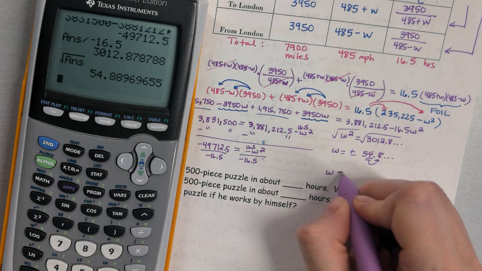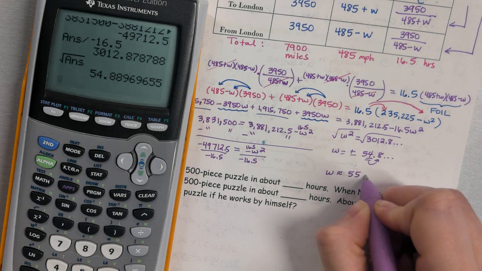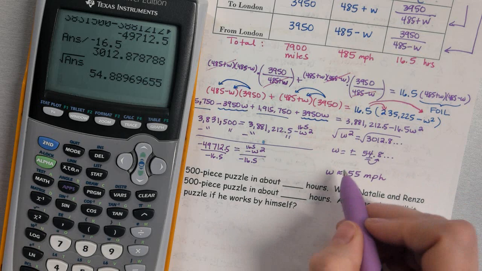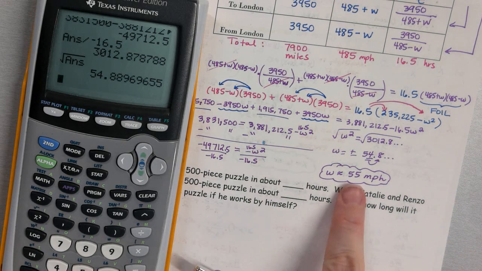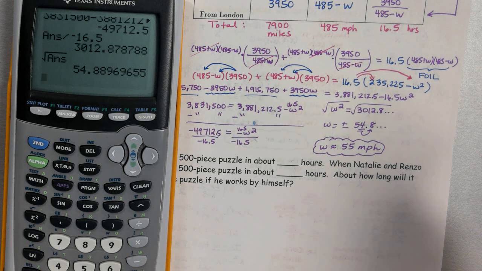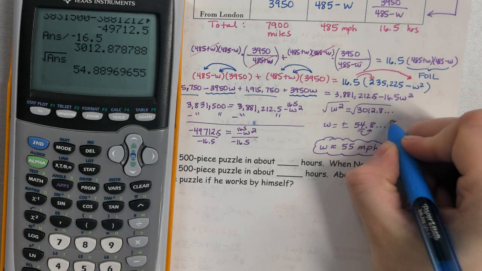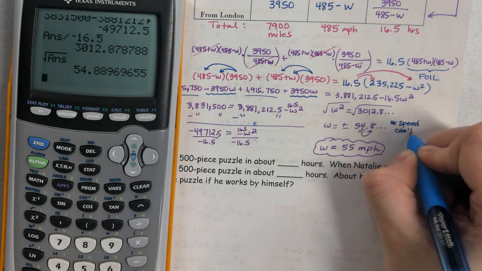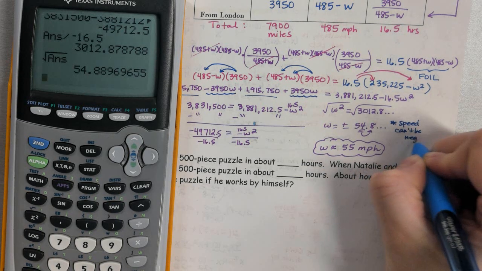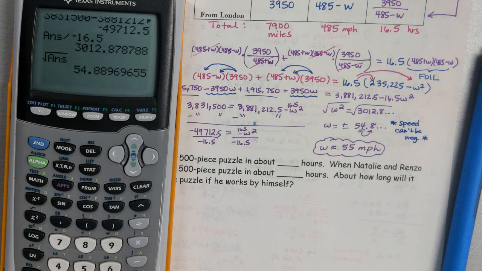So the speed of the wind is approximately 55 miles per hour. Right? So, I mean, that's a pretty big wind. So again, just remember, you're throwing out the negative because the speed can't be negative. So you can throw out that answer that doesn't make sense.